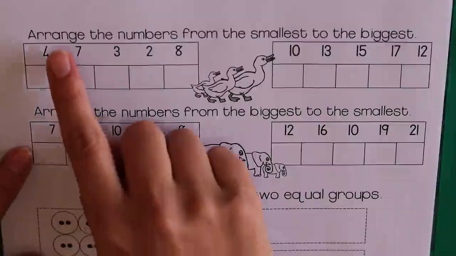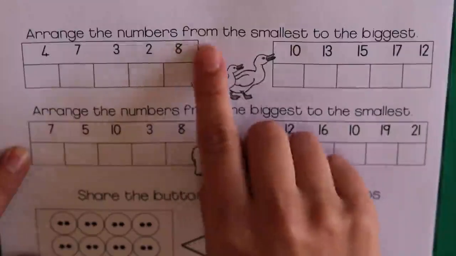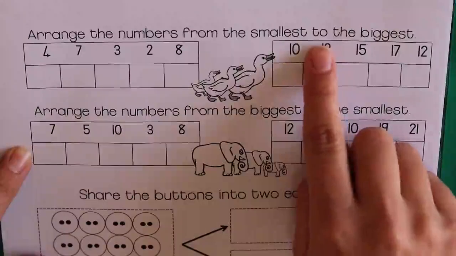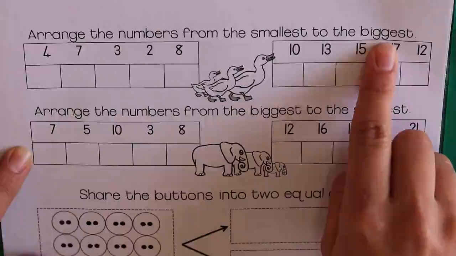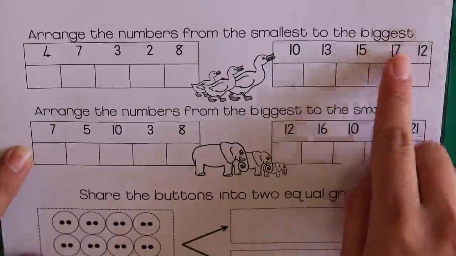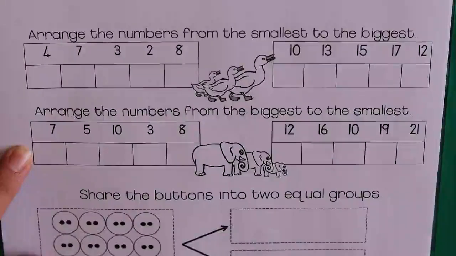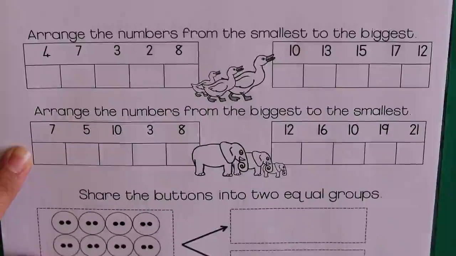It says, arrange the numbers from the smallest to the biggest. Now we've spoken about this in class. If a number is small, it means there are not that many. So if we had to pack out blocks for a small number, there would be fewer blocks than for a big number. Okay, so think about it.